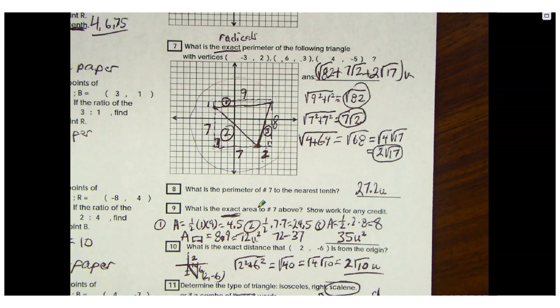Number 9 now says find the exact area. We just found the perimeter, and with the area, we're going to take the area of the rectangle that we've now drawn around it and subtract off regions 1, 2, and 3 from it, and that will give me the area of the triangle. So length times width, or base times height, I get 8 times 9 is 72 square units for the whole rectangle. And now I have to subtract off the area of each of these three triangles.